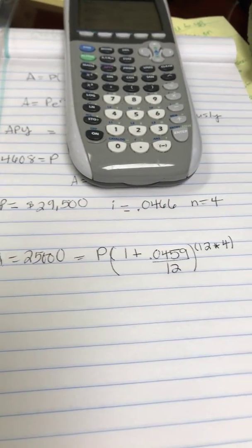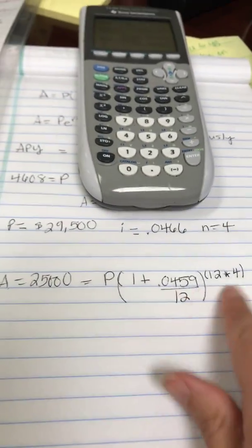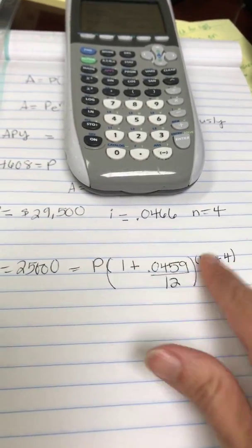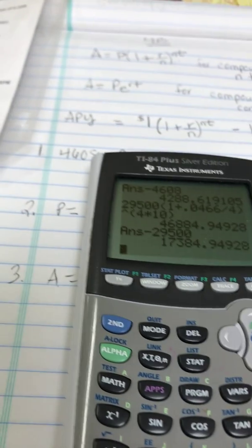All right, so what we want to do is, how I do this is I go put this big blob right here into the calculator. So I'm going to go type that in just the way it looks.